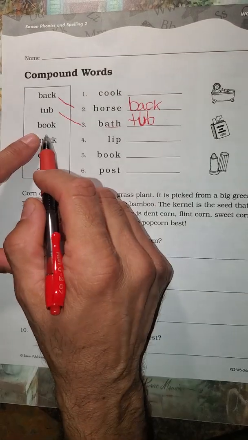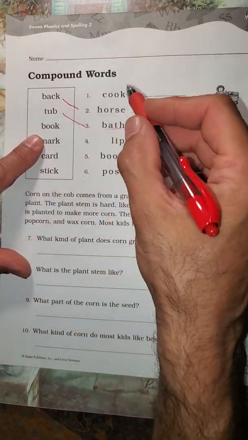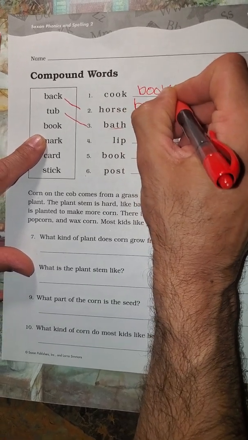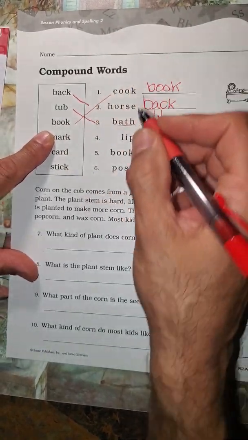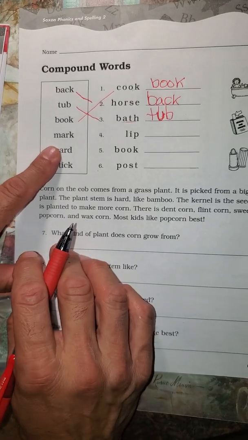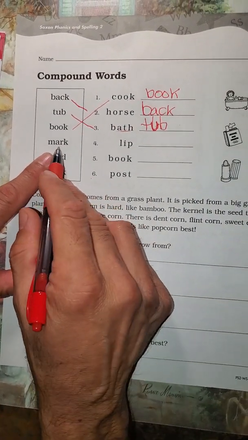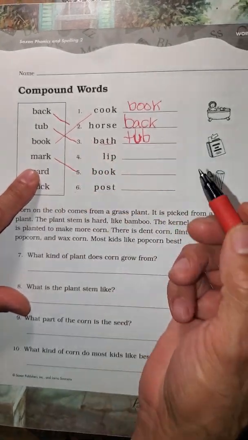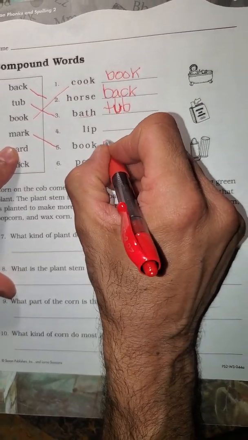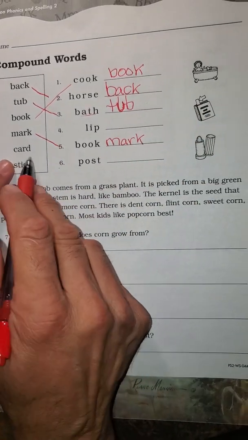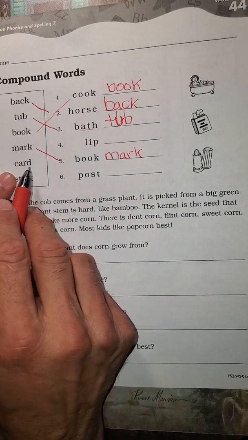Okay, this one looks good with cook, cookbook. All right. Next one is take a look at mark. Okay, this goes really good with book, making it a bookmark. Next one is card.